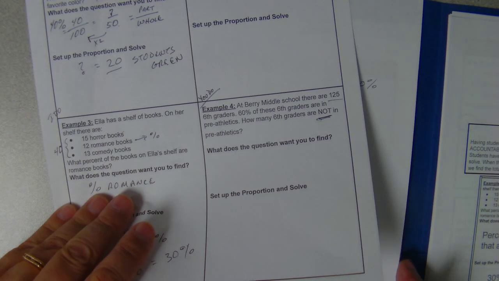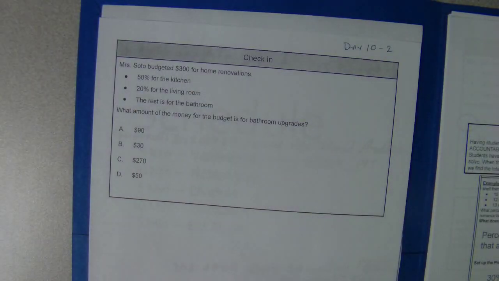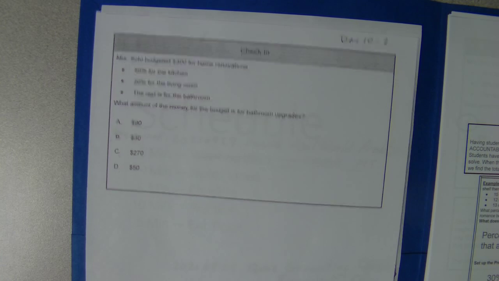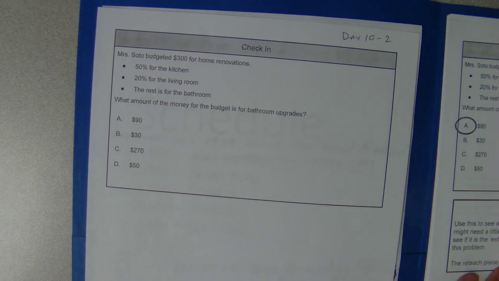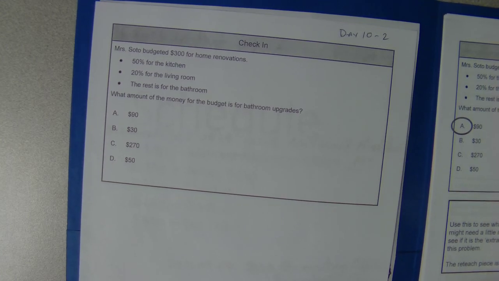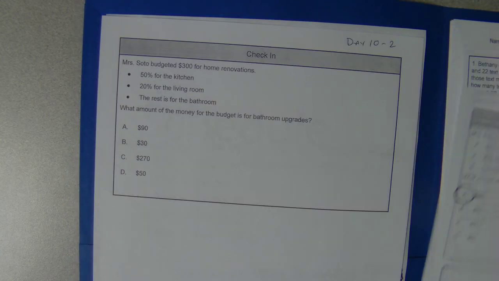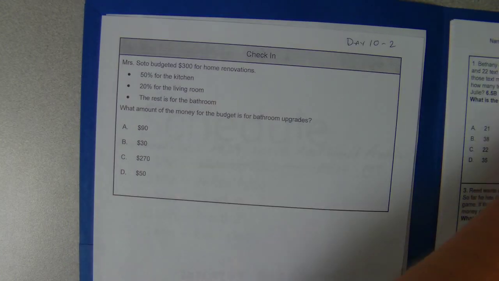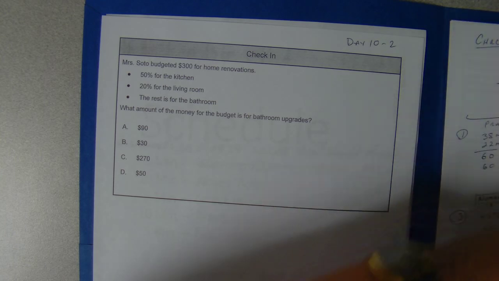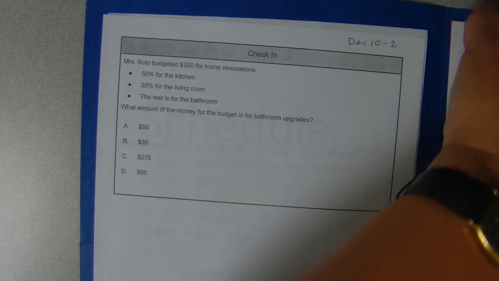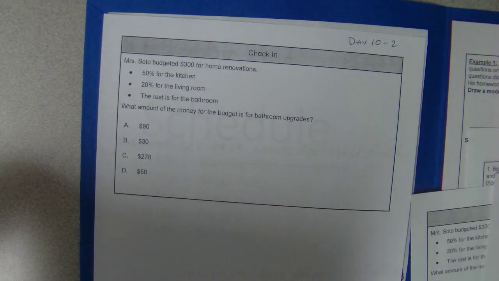Okay, so now let's move on to the check-in. You're supposed to be moving along and doing that. So let's show you the answers for that, okay?